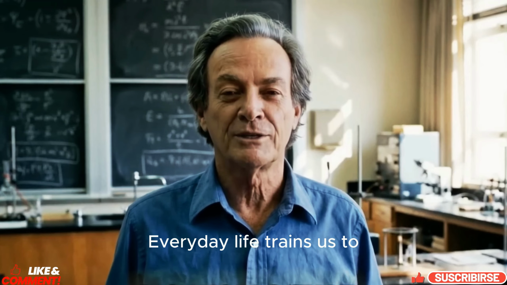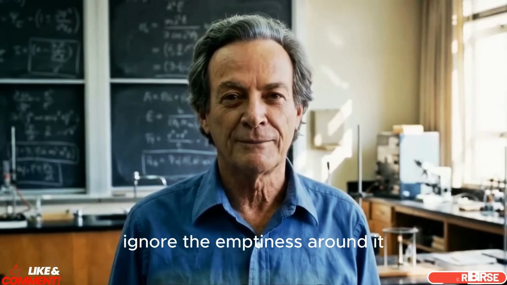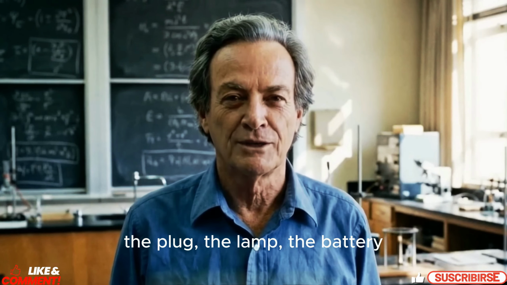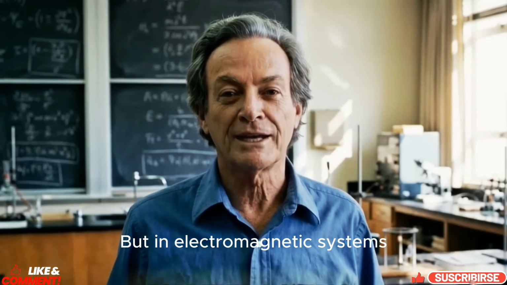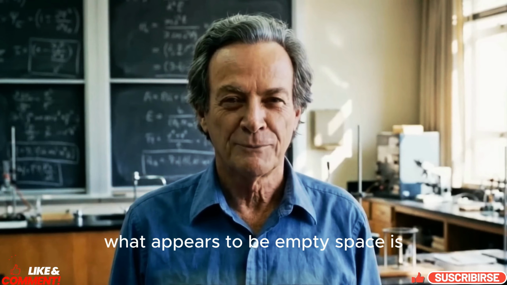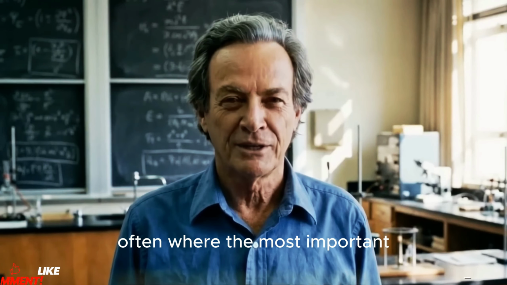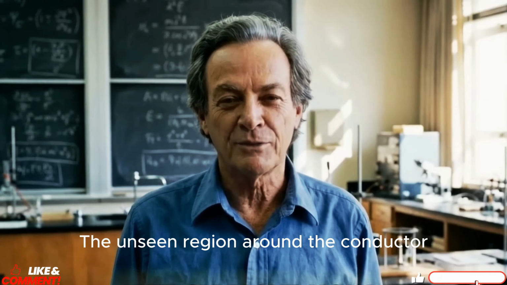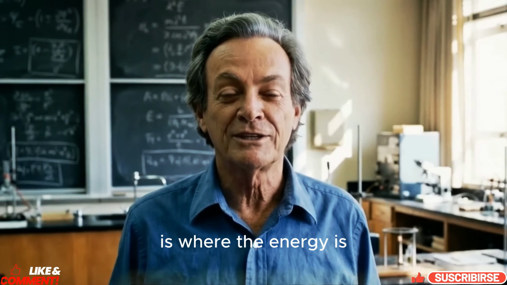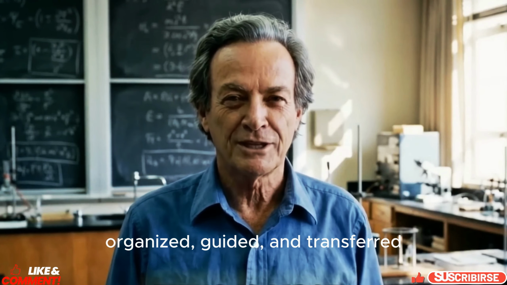Everyday life trains us to notice the solid object and ignore the emptiness around it. We trust the copper, the plug, the lamp, the battery. But in electromagnetic systems, what appears to be empty space is often where the most important events are unfolding. The unseen region around the conductor is where the energy is organized, guided, and transferred.